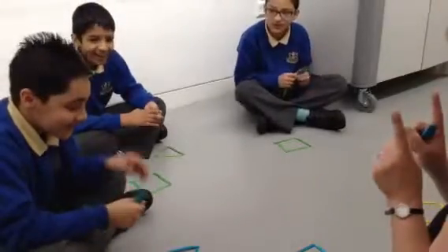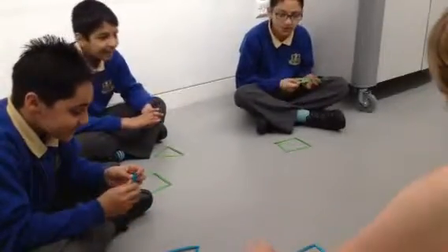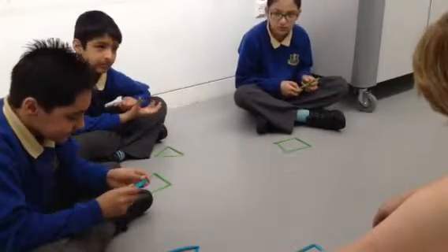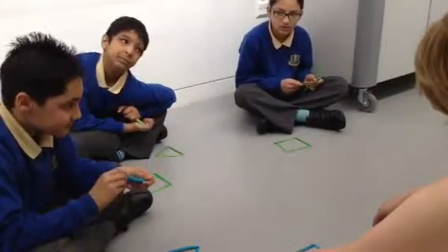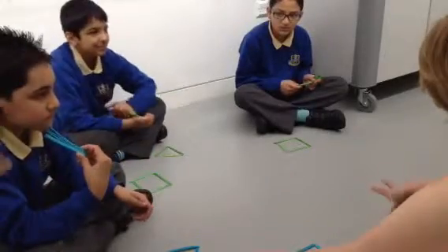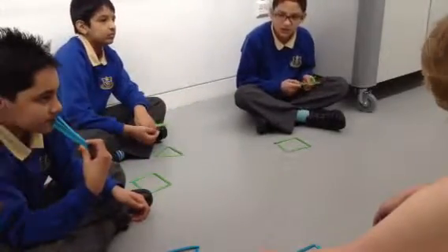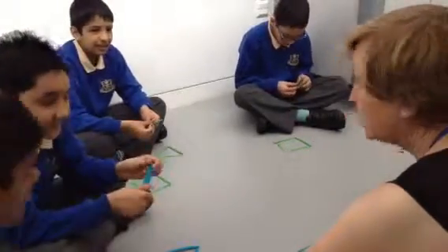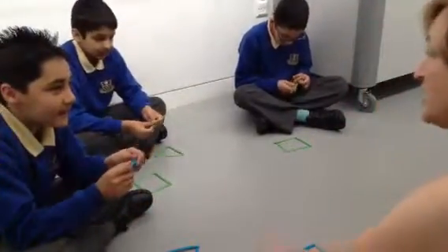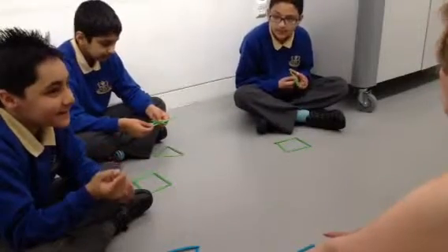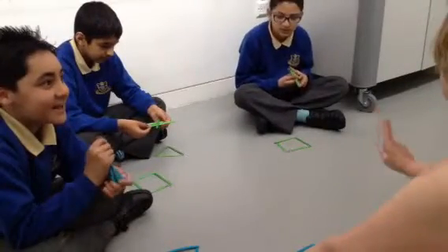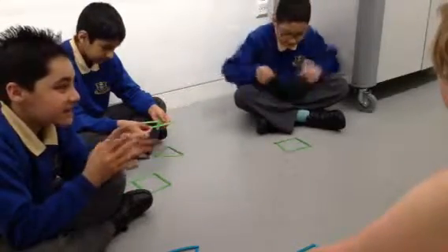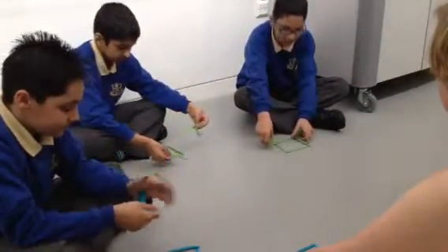Right, let's stop that now. What can you tell me about the angles? It's 360 degrees. That's what the angles add up to. Right, what's this angle here? A right angle, which is 90 degrees. So he says that all the angles add up to 360. Maz, is that right? Is he right? Yeah. How do you know he's right? Because you have to add them up.